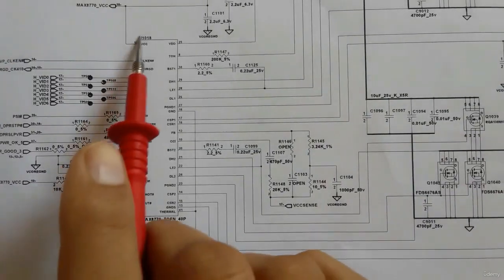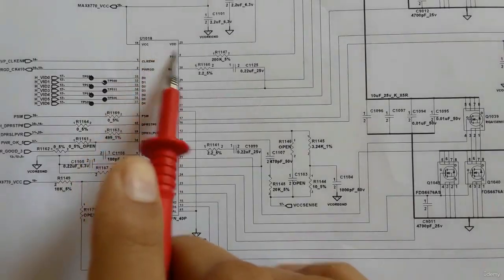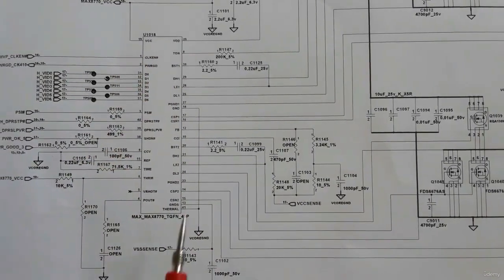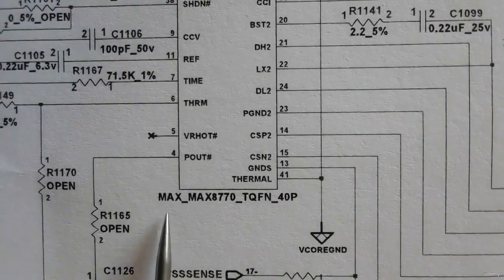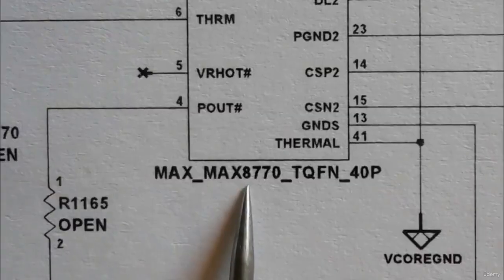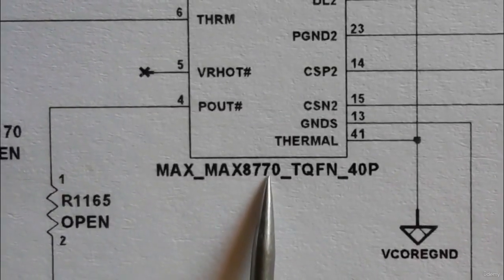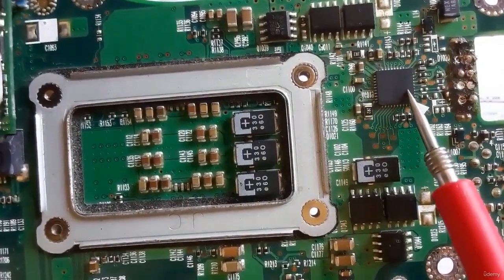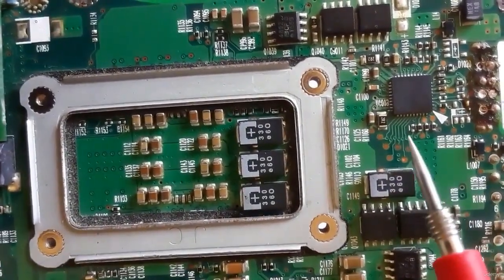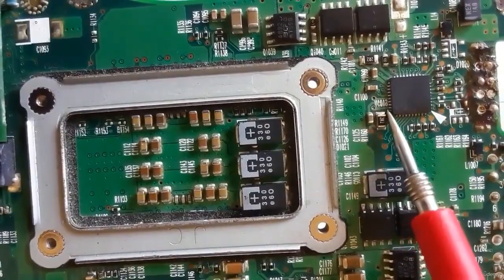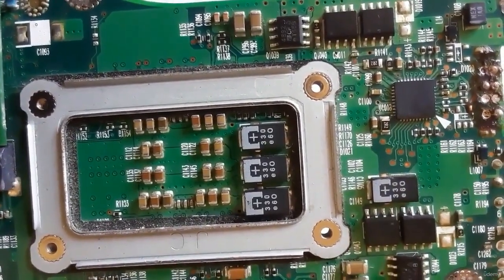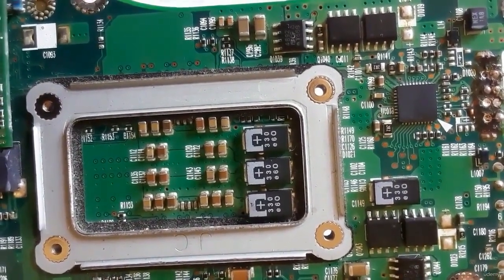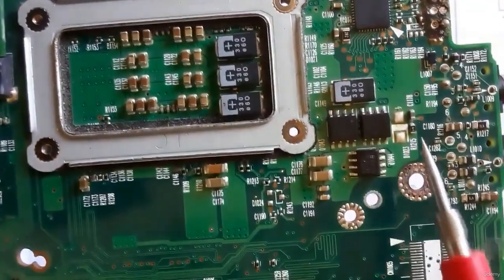So this is the power management IC circuit diagram. This is its part number, or reference, MAX8770. Here we have U1018, its reference in the motherboard. So let's see. You have here U1018, the same as we have seen in the schematic. Okay, so this is the power management IC.